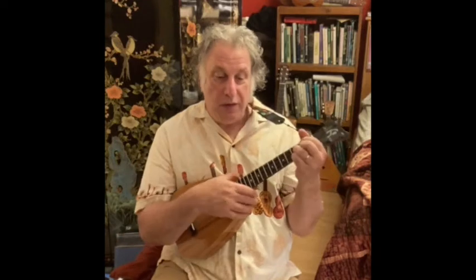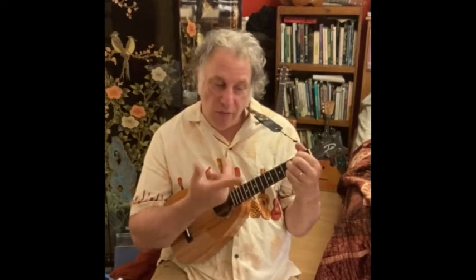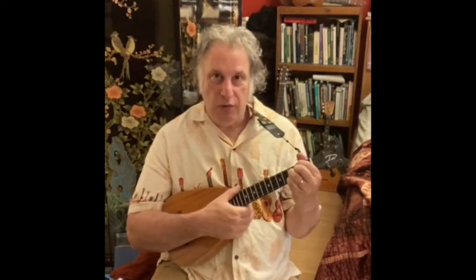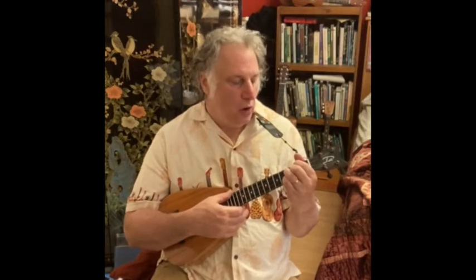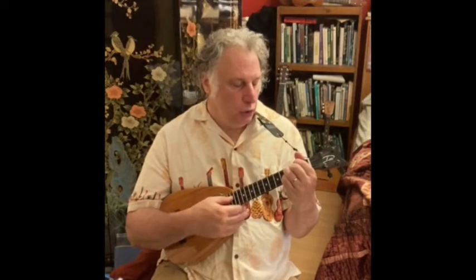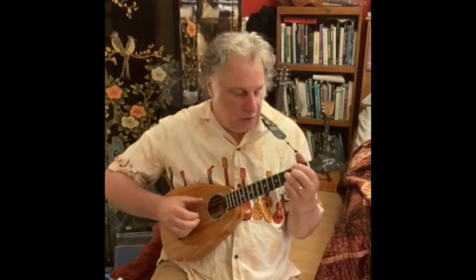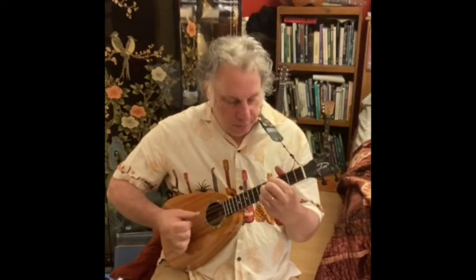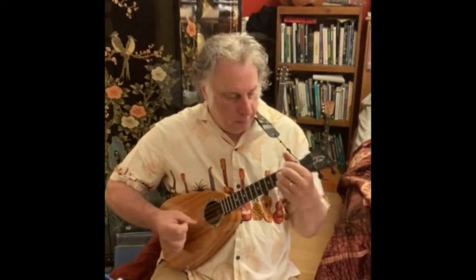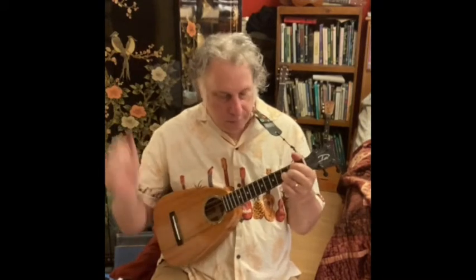Diminished chords are cool like that. They have the same shape. All of them have the same shape. Just got to move it around to different frets. So F sharp diminished is 2, 3, 2, 3. F sharp diminished. And you don't see it all that often, but when you do, you should know it. You should be prepared to learn that chord.